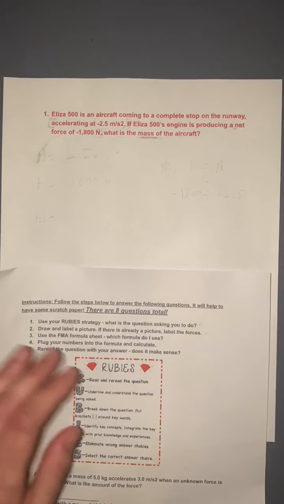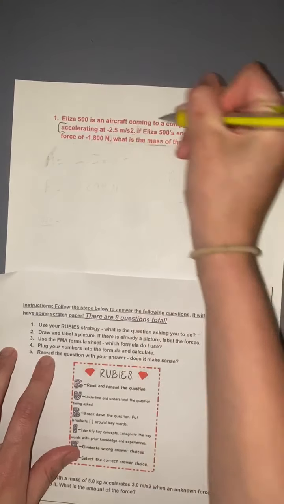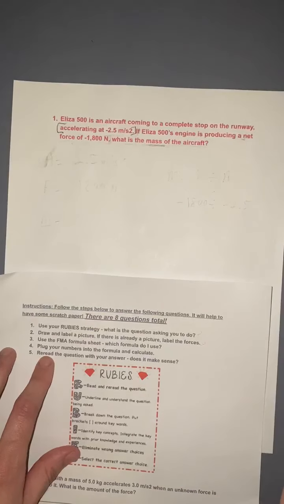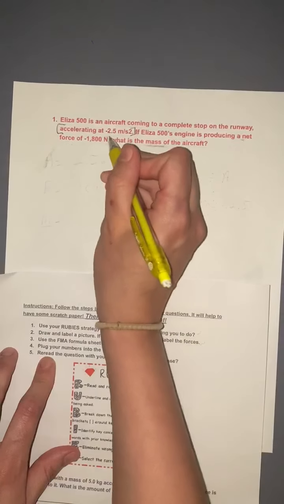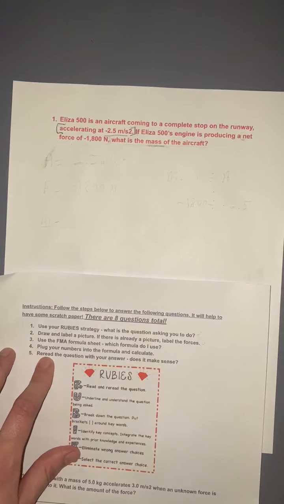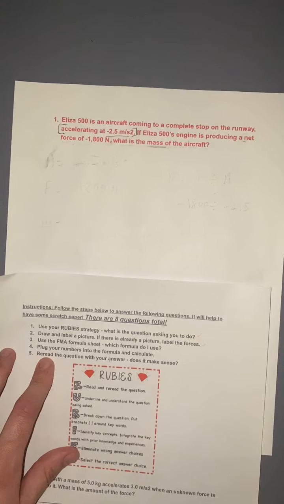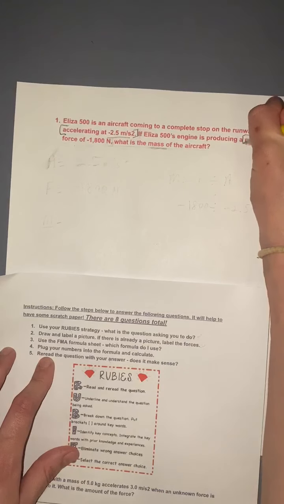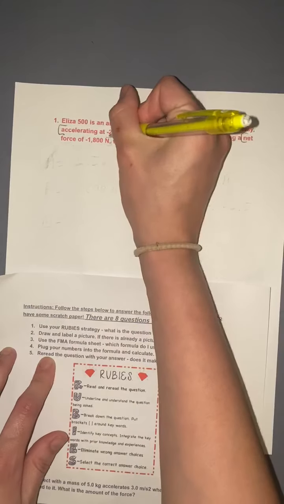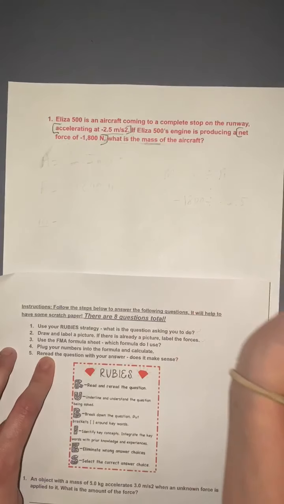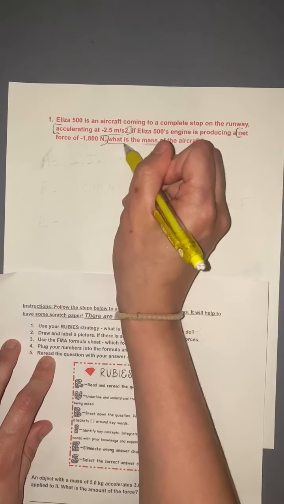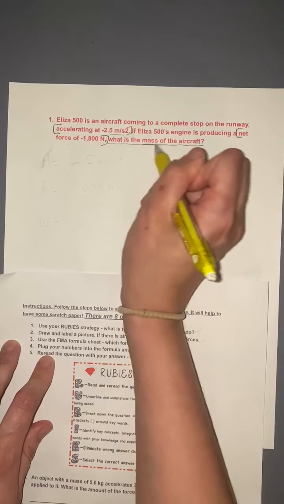So the first worked out example we're going to do today is: the Eliza 500 is an aircraft coming to a complete stop on the runway, accelerating, keyword, at negative 2.5 meters per second squared. I'm going to go ahead and underline that as well. If Eliza 500's engine is producing a net force, it's giving me my net force, so I'm going to put that in brackets, of negative 1800 N, what is the mass of the aircraft? I am underlining my question.